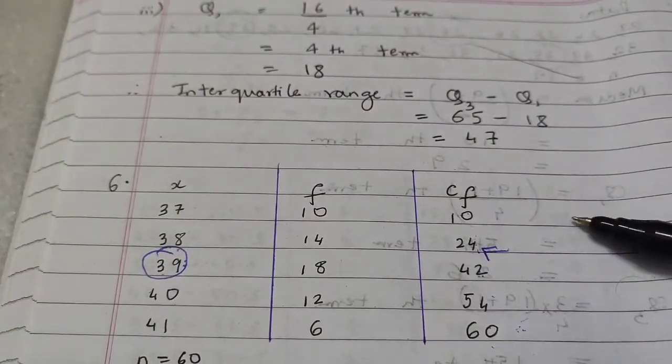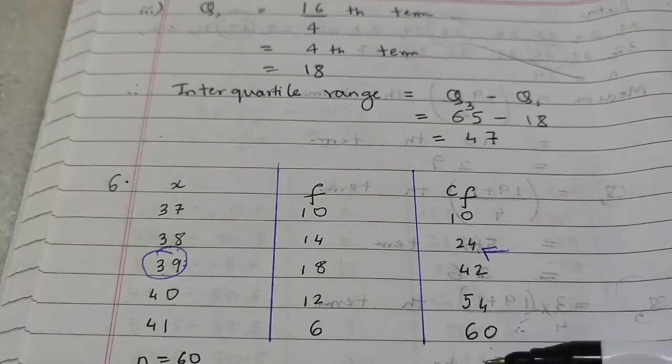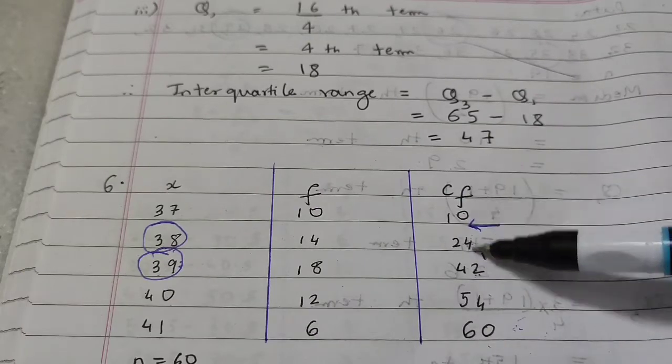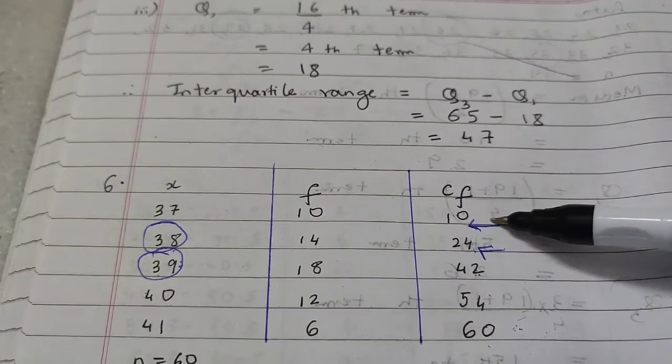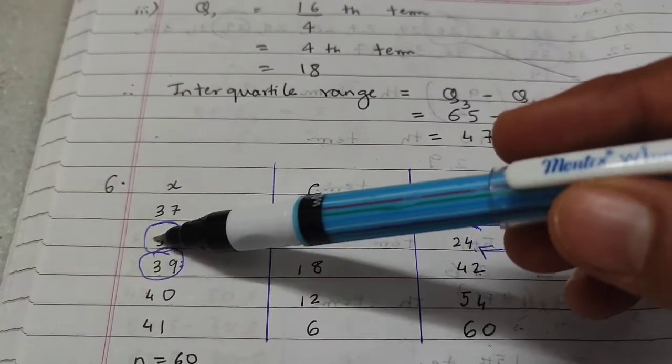What about lower quartile? Lower quartile means 25% of the journey. So 1/4 of 60 is the 15th student. The 15th student will be between 10 and 24. So that will be somewhere around here. So I'll have to go for 38 value.